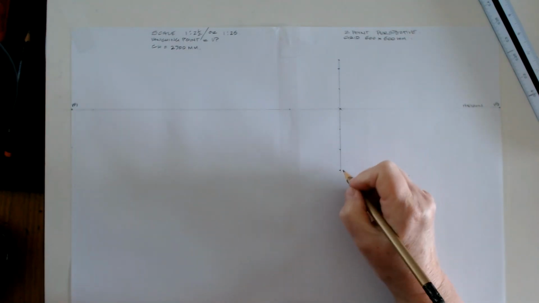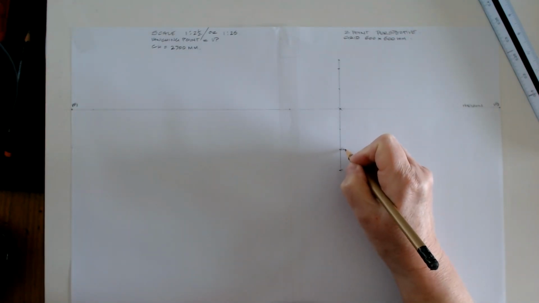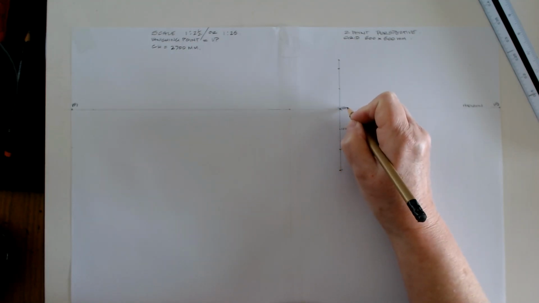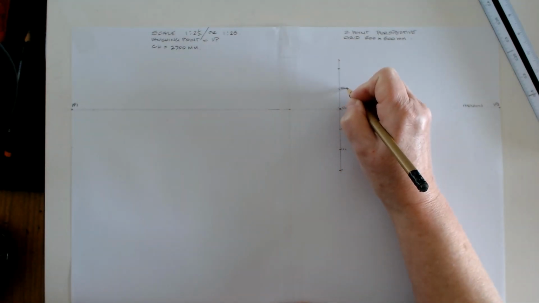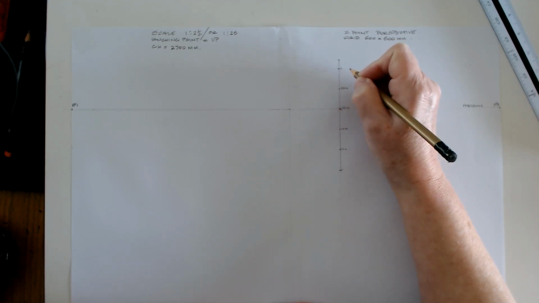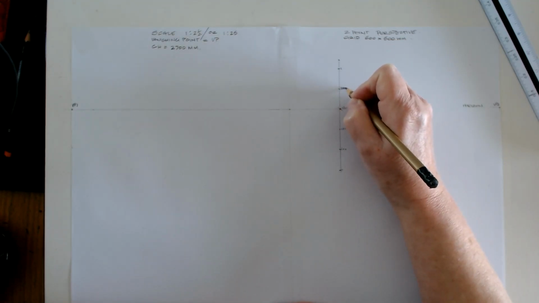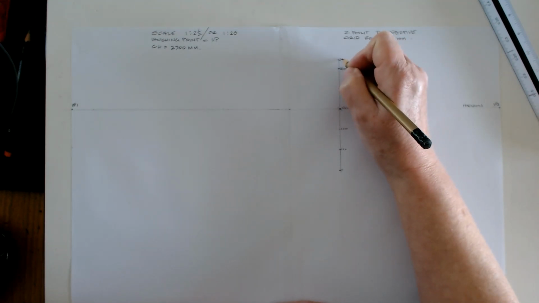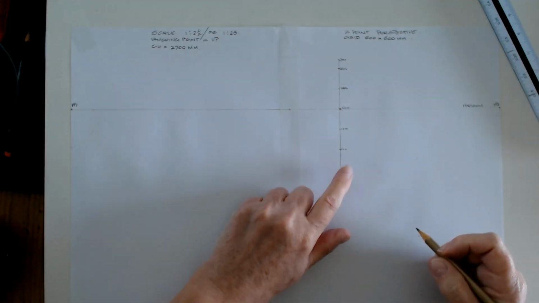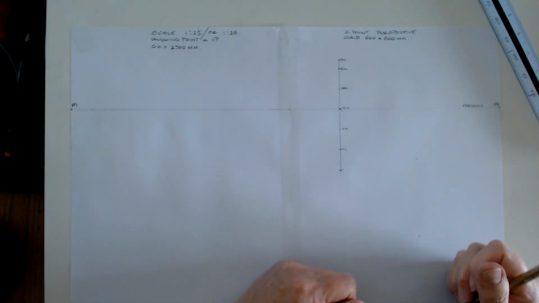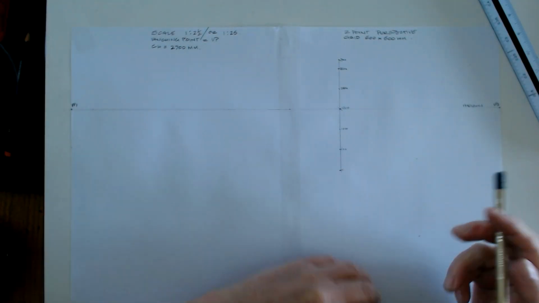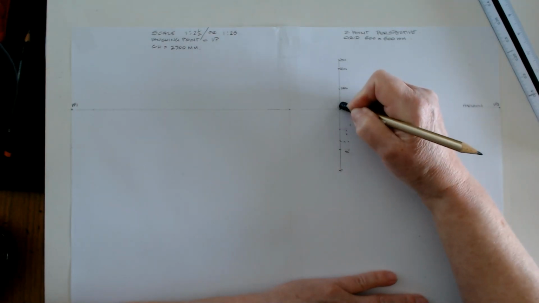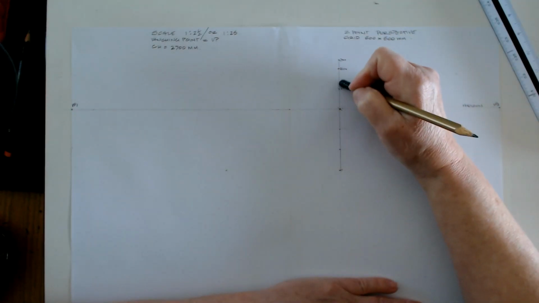So that's my 0. That's my 500. That's my 1 meter. That's my 1500. That's my 2, and 2.5. And then that's 27. Now, you don't have to write that on there because it could make it really difficult, but I just wanted to do that so you understood. I'm going to get rid of those now because they'll interfere with my drawing too much.